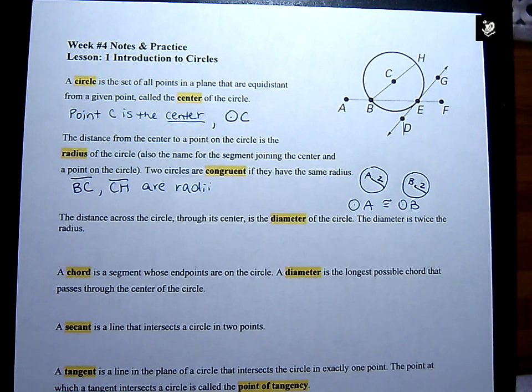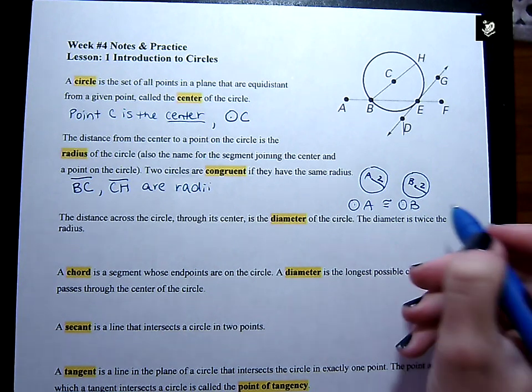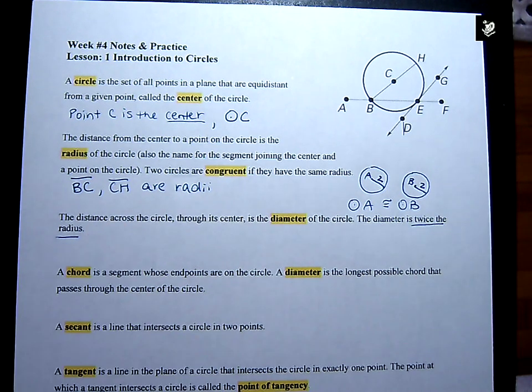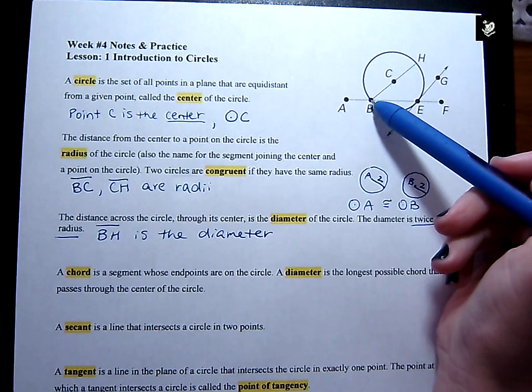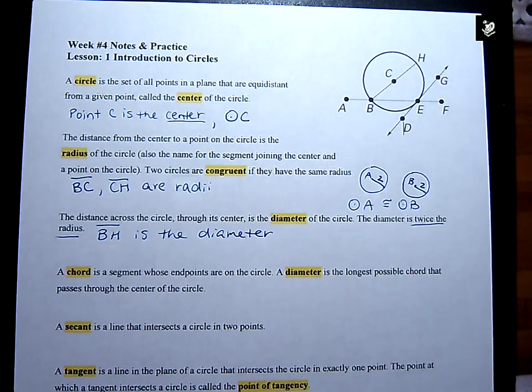The distance across the circle through its center is called the diameter. So just like the radius, diameter is not only a length, but it's also a segment. And the diameter is always twice the radius. So which of the following would be considered a diameter in the picture above? So in this case, BH would be considered the diameter because it passes through the center C.